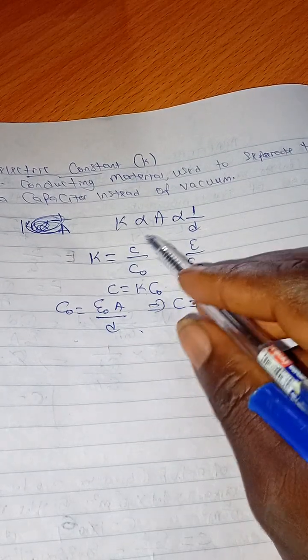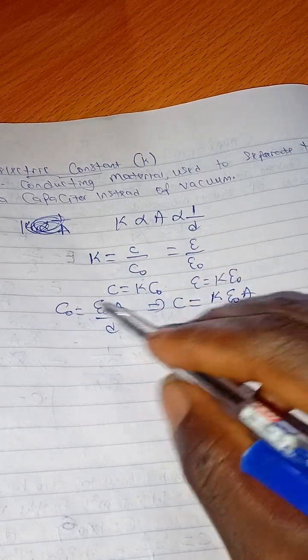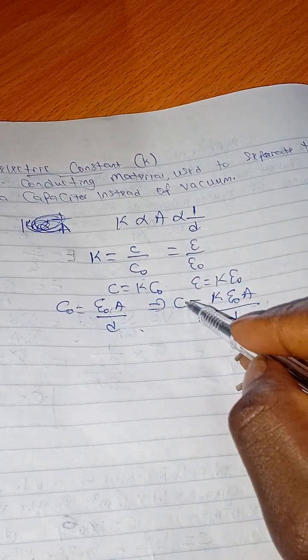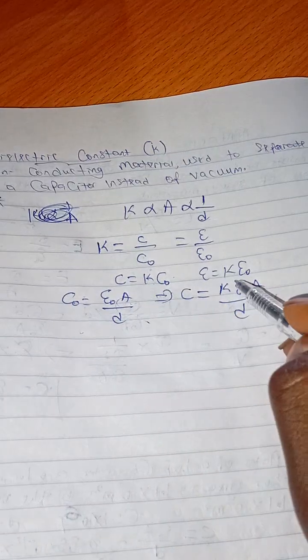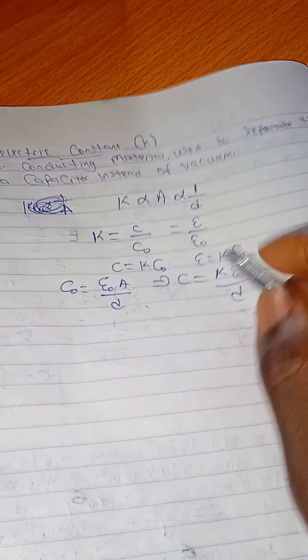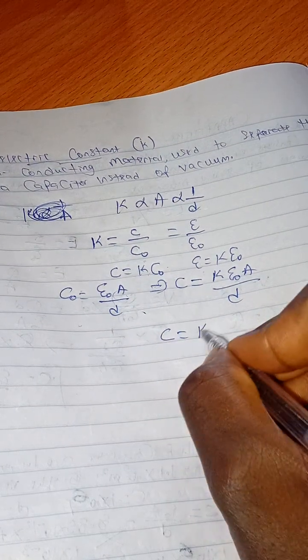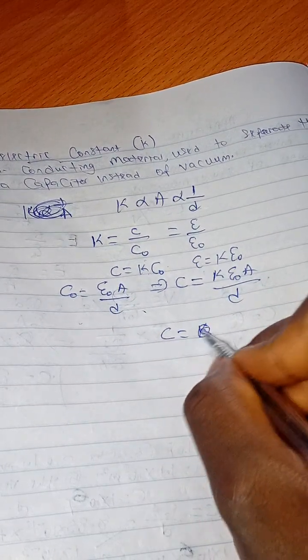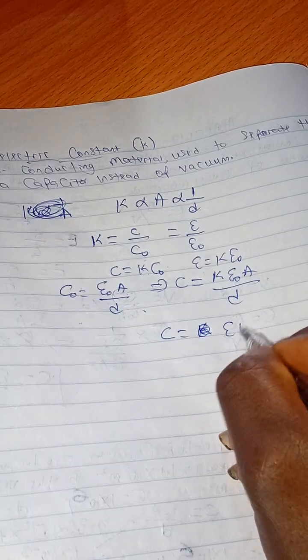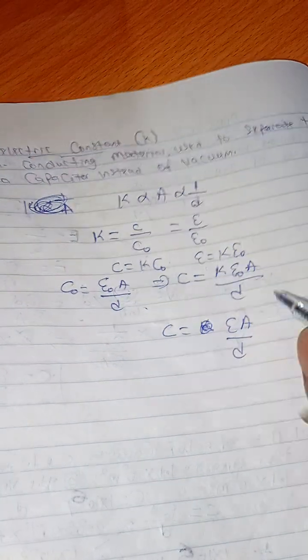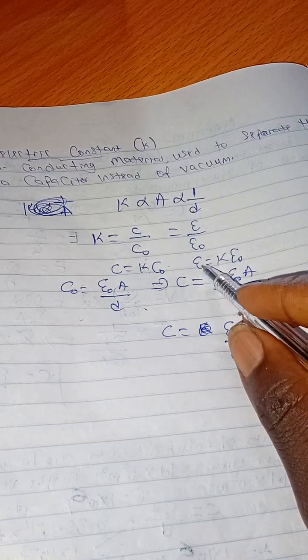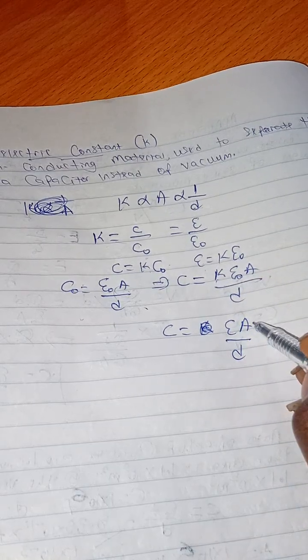C is equal to K C naught from this formula. And since E is equal to K E naught, that means at the end of the day, K E naught is the same thing as E. So C is equal to E A over D.